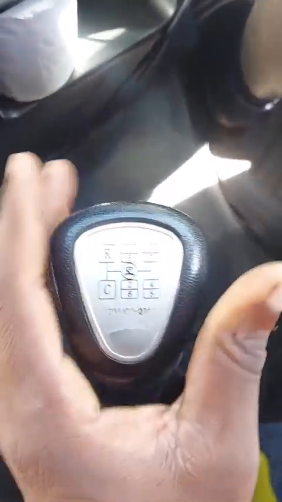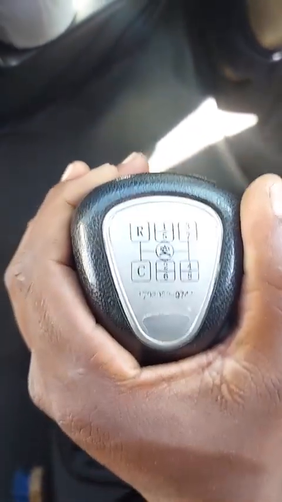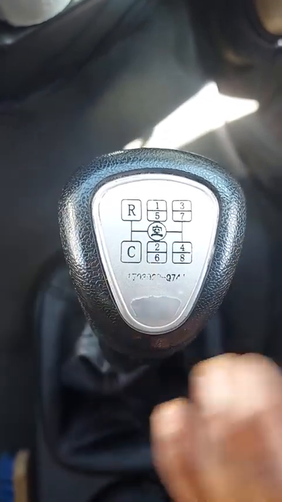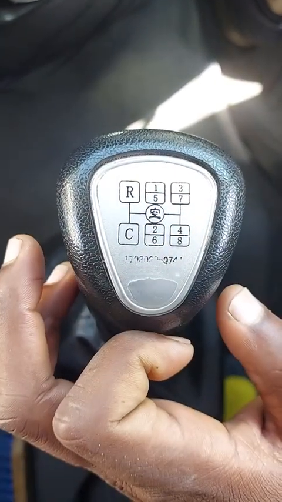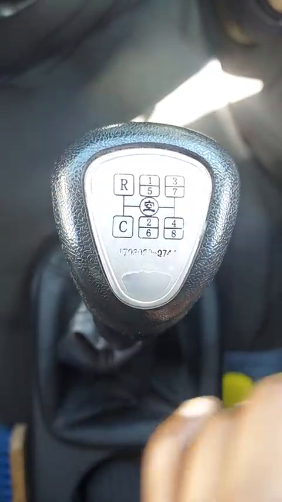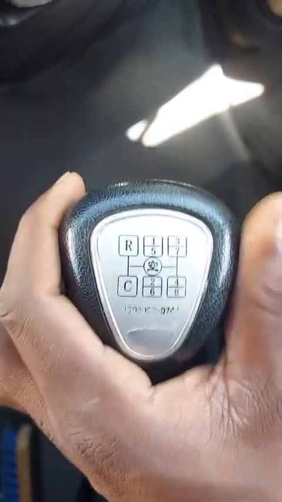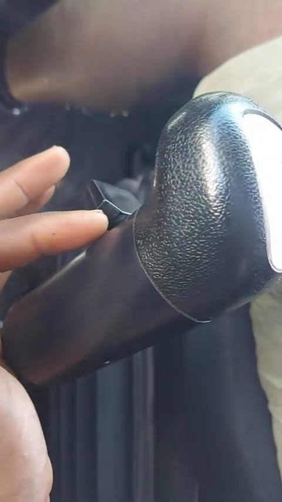I think I'm done with the dashboard. I've come to the gear lever. If you see this gear lever, there is R, there is C, there is gear 1, gear 2, gear 3, gear 4. So these are what you call low gears. And again, this gear lever has this part. This is a splitter.